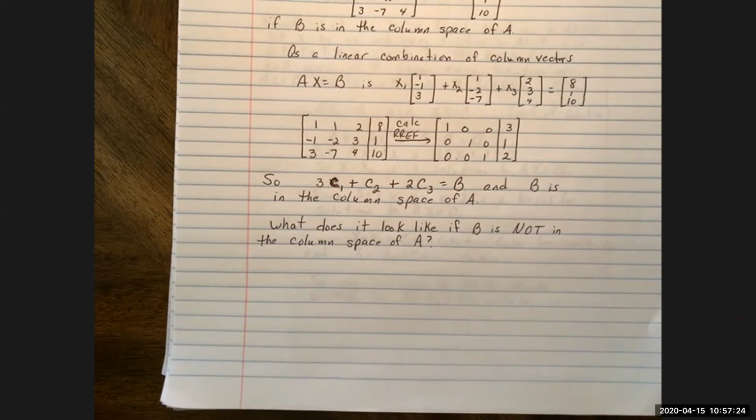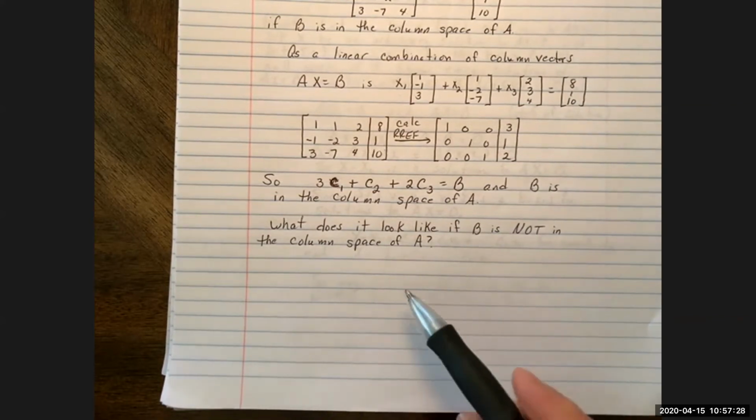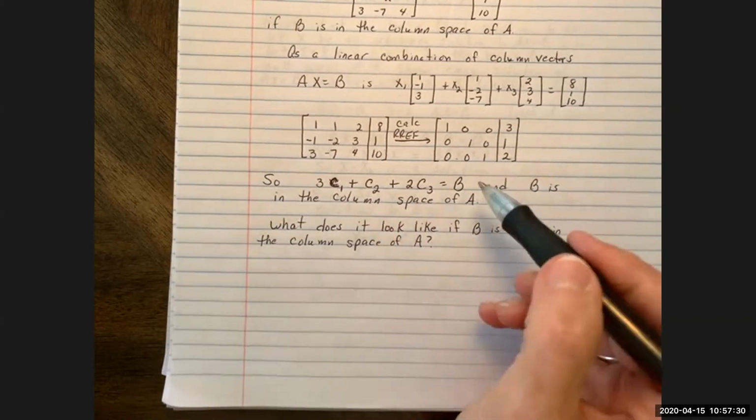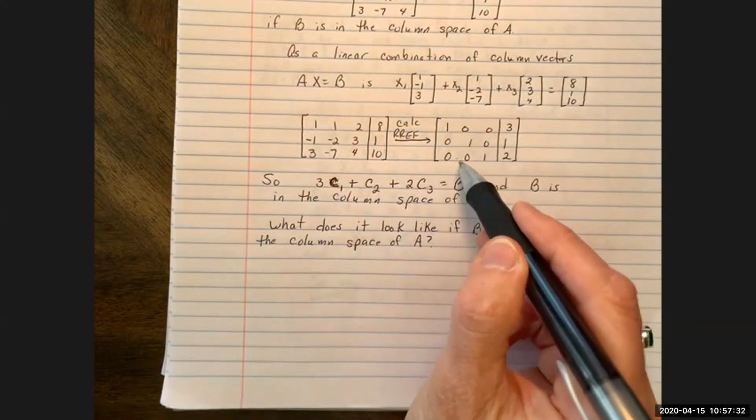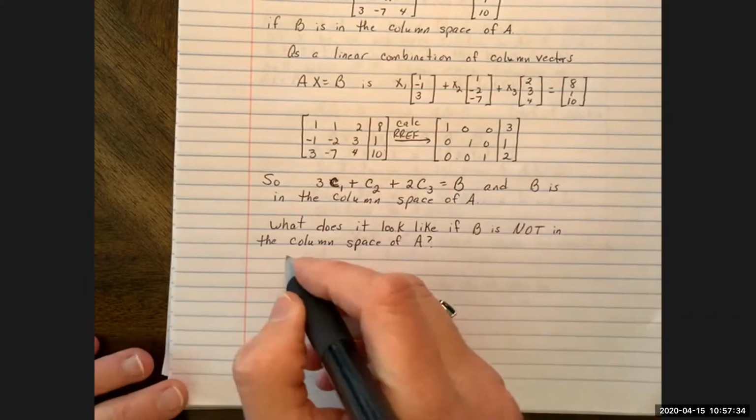Now, what does it look like if B is not in the column space of A? Then we would get some matrix up over here that is not the identity matrix.